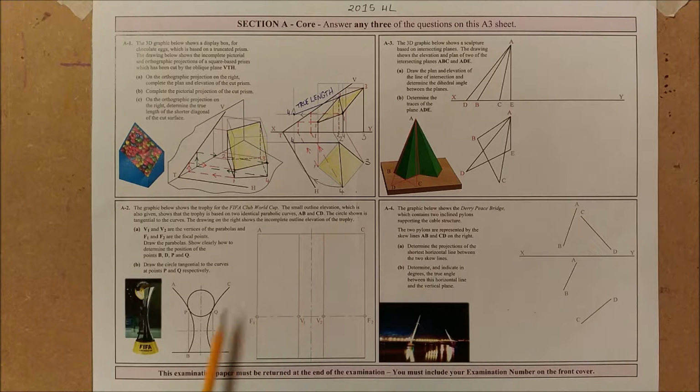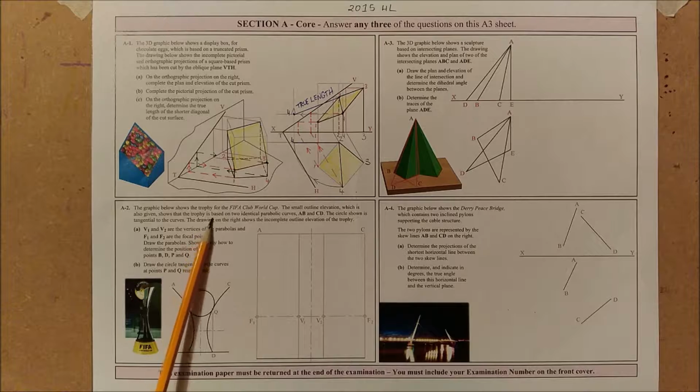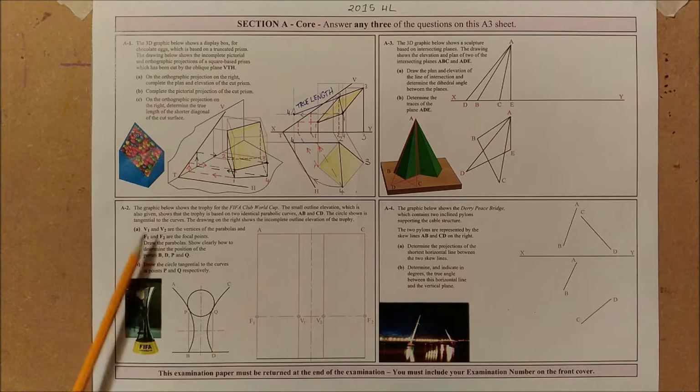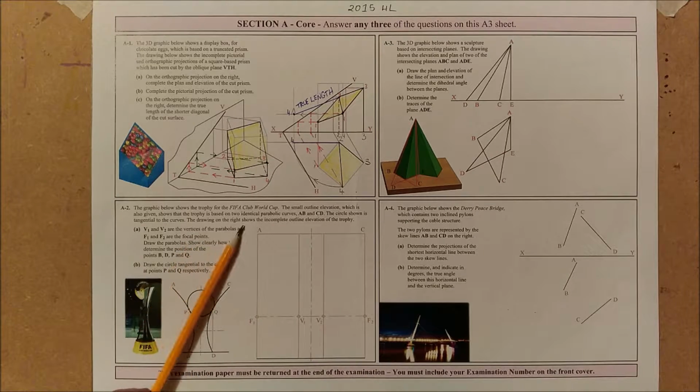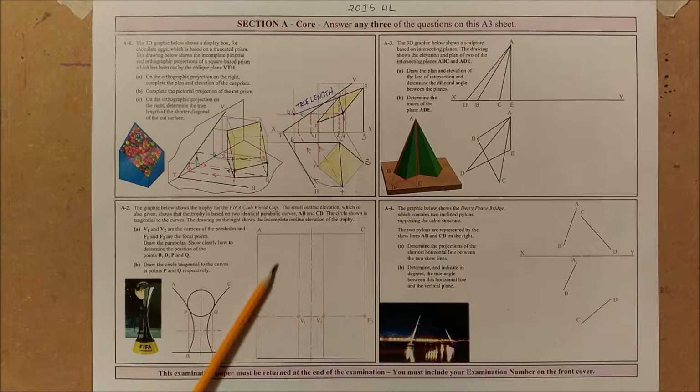The small outline elevation, which is also given, shows that the trophy is based on 2 identical parabolic curves, AB and CD. So you have AB and CD here. The circle shown is tangent to the curve, so the circle here within that trophy, tangent to both curves. The drawing on the right shows the incomplete outline elevation of the trophy. This is basically what we're working on. We have the incomplete drawing and we're going to progress with that in a minute.